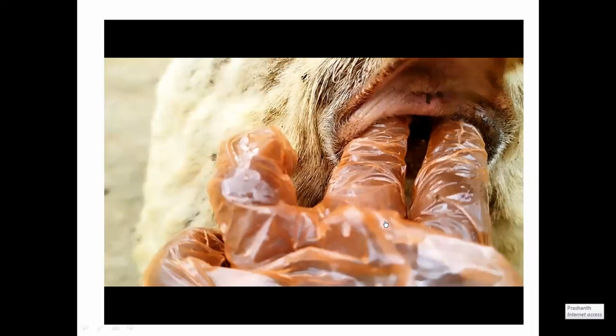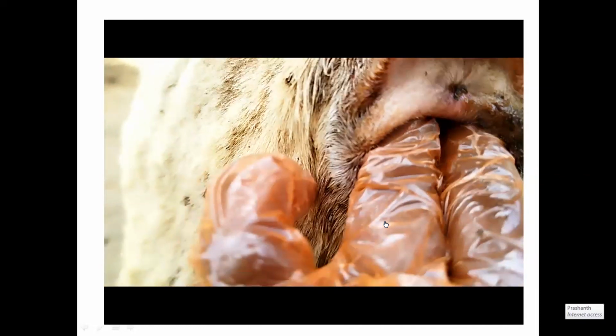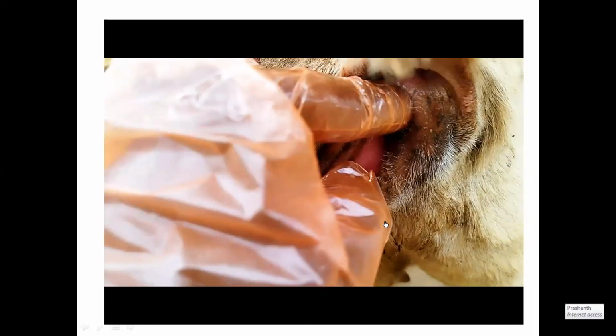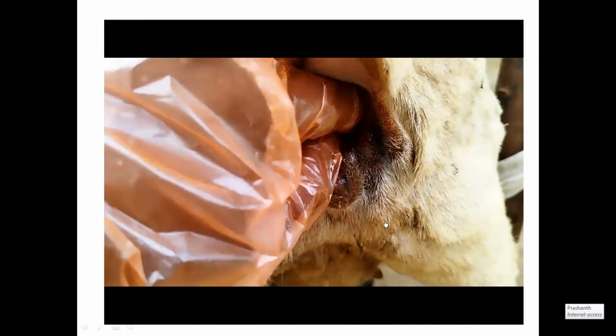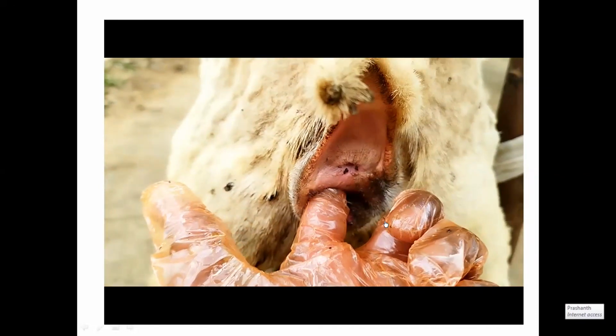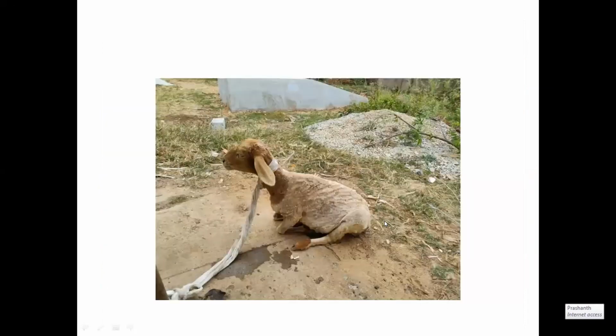If the cervix is not dilated, then I will give fluid therapy and ask the owner to wait. If the fetus is already dead and the animal is presented very late, I will just decide to go for the cesarean. I will have words with the farmer to see if he is ready, and then I will go with the cesarean. So this is the case presented.